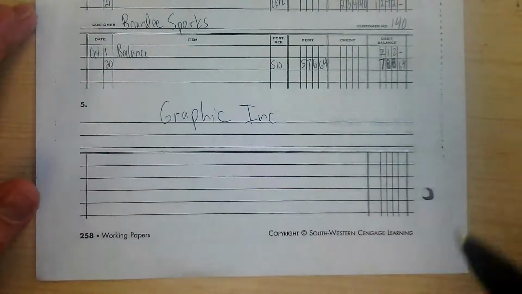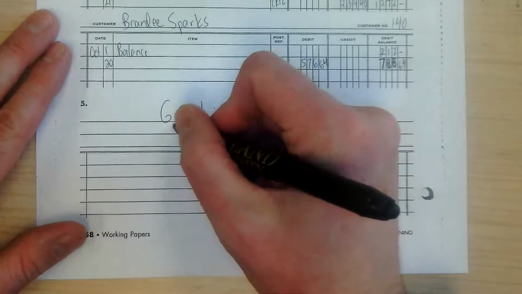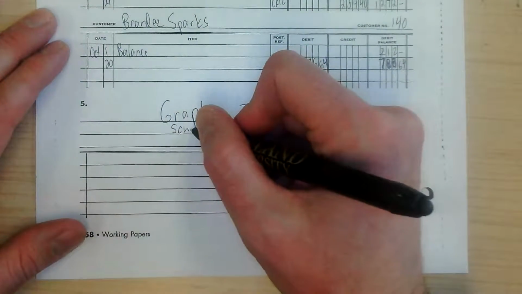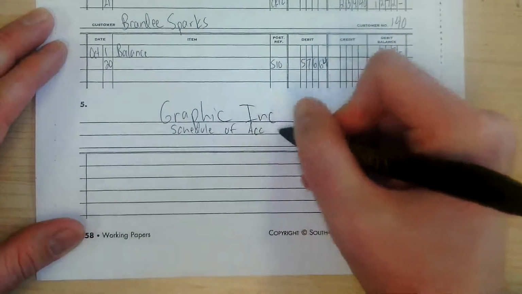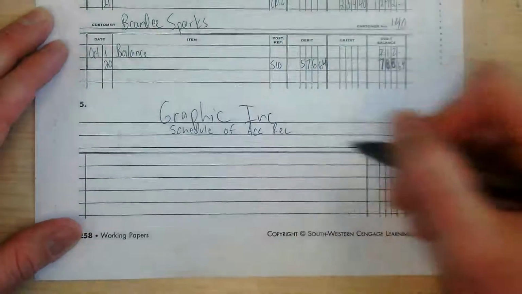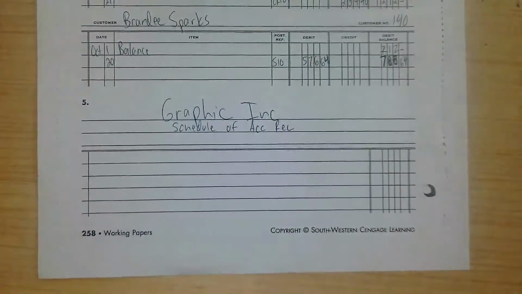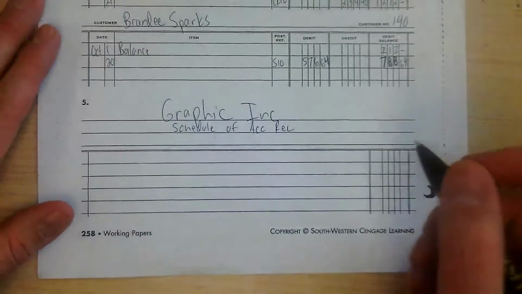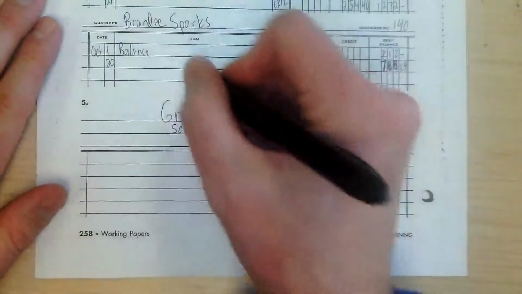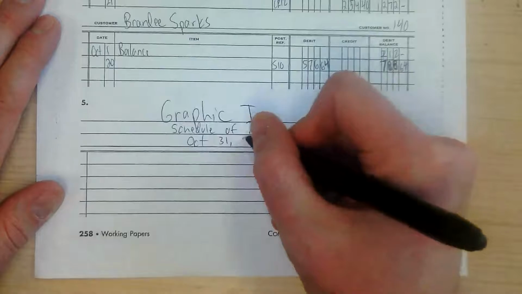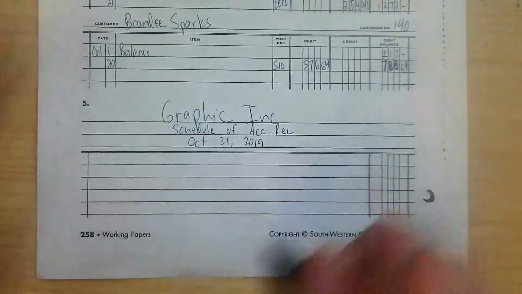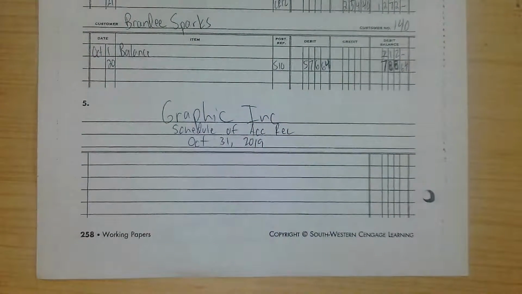So this is a schedule of accounts receivable. And then Megan, what goes on the third line? The date. We're doing this for October 31st of 2019. Happy Halloween, everybody.